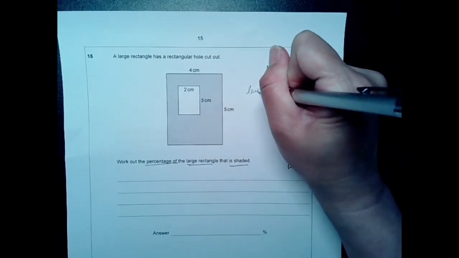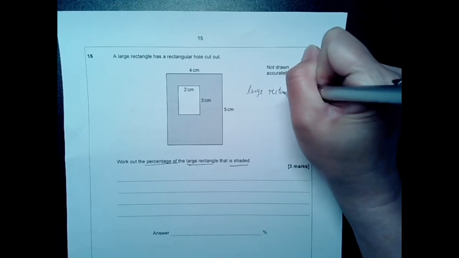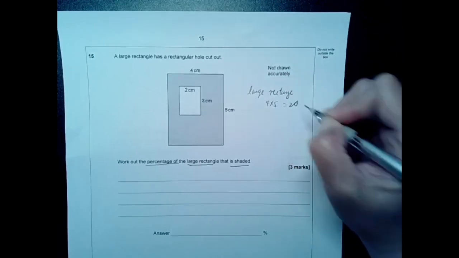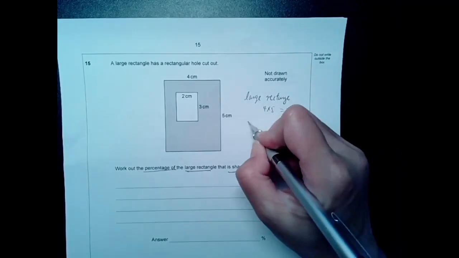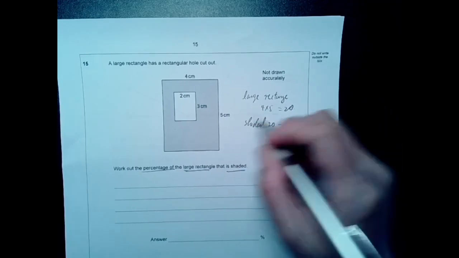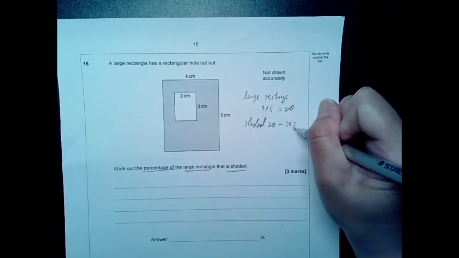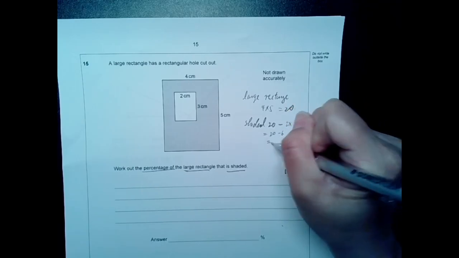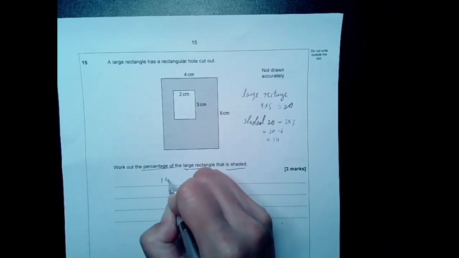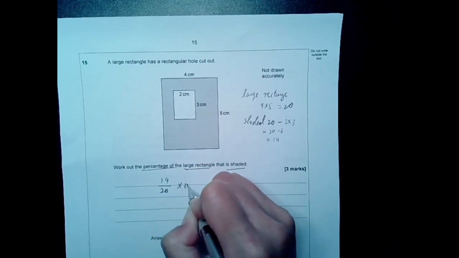So the large rectangle is 4 times 5 equals 20. Pretty straightforward. And then the shaded area will be 20 minus 2 times 3. That's 20 minus 6, that gives us 14. Now we need to find a percentage of those, so we have 14 over 20 times 100.